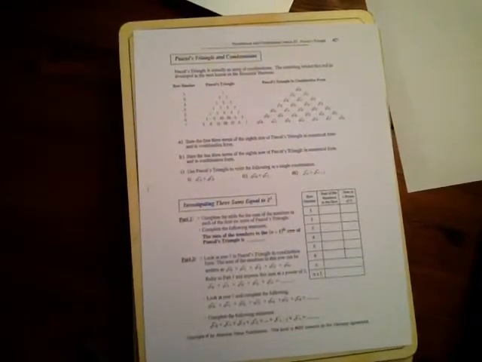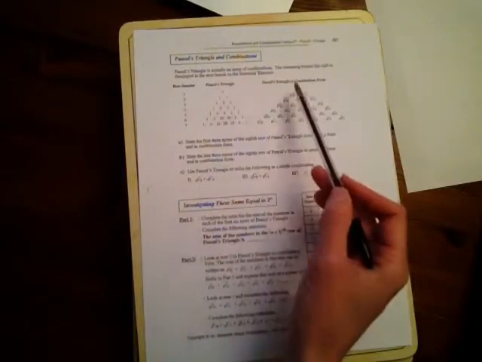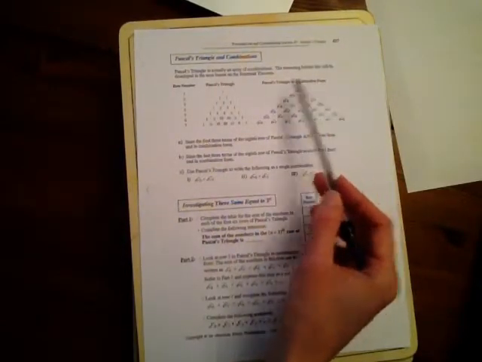Flipping to the next page, we're now going to apply Pascal's triangle to combinations. Pascal's triangle is actually an array of combinations. The reasoning behind this will be developed in the next lesson when we look at the binomial theorem. So let's compare Pascal's triangle in combination form.